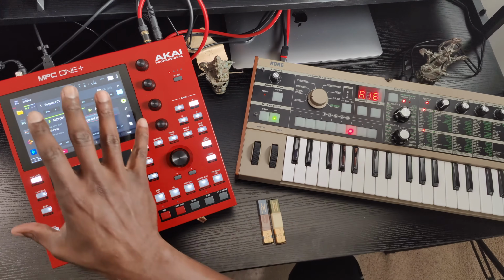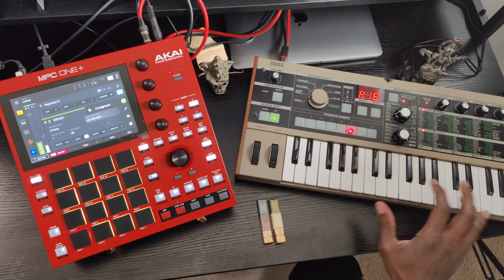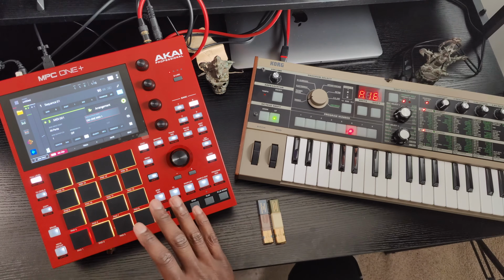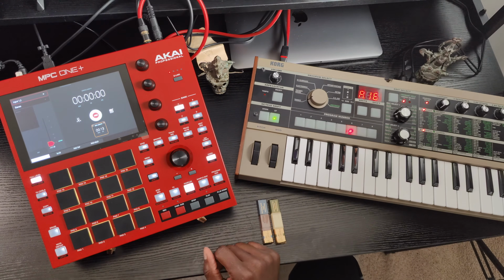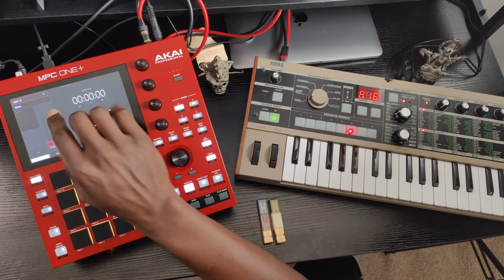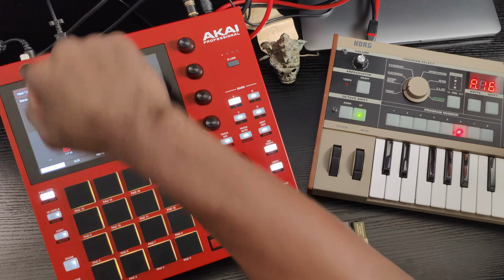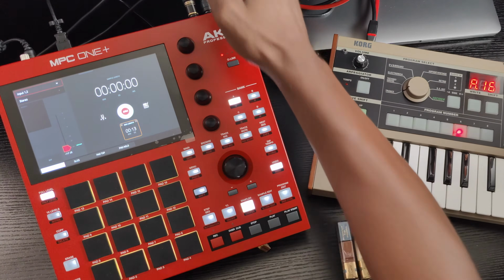How do we go from using the sounds on this MIDI to creating a key group? The first thing that you're going to do while you're in this MIDI channel is hit the sampler button here on your MPC One Plus. Hitting that sampler button is going to show this screen, and you see right here at the top left, input 1 and 2, that's going to be your two inputs right here.